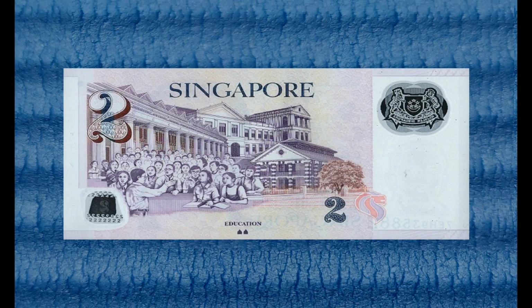When the note is observed from the left to right side, we can see that it has a large denominational numeral 2 in English on the top left corner, and on the bottom right center of the note. Next, it has an embossed clear window, which is a clear window with the denomination numeral embossed in it, with repetitive patterns of the denomination numeral on the top and bottom.